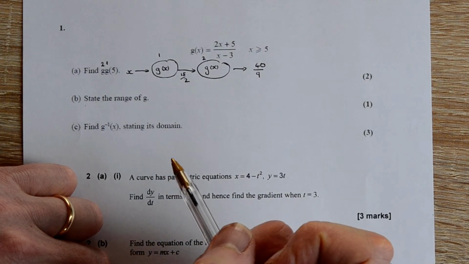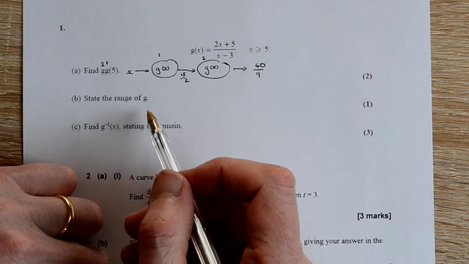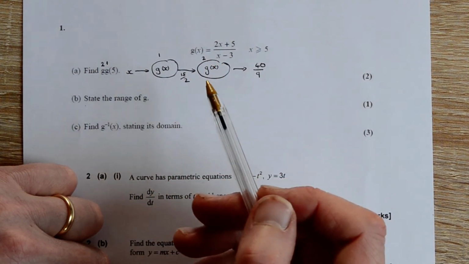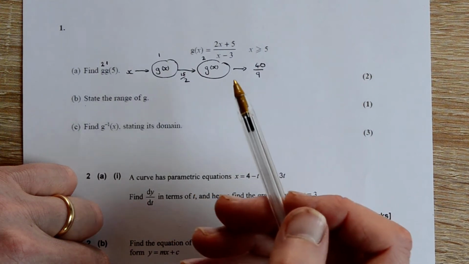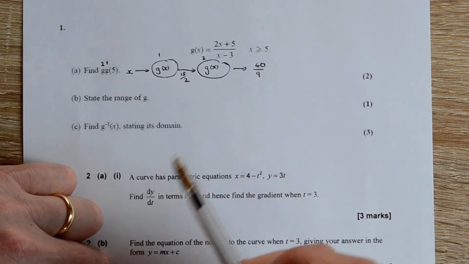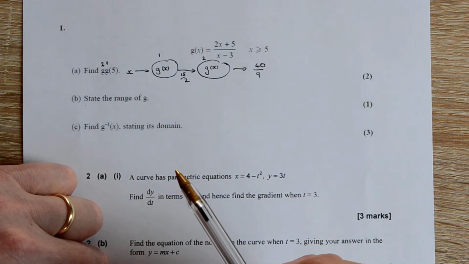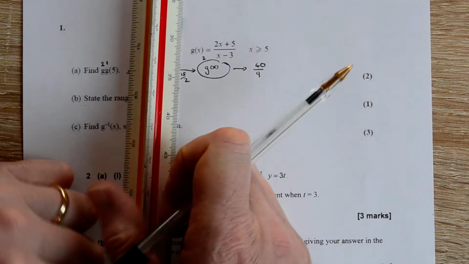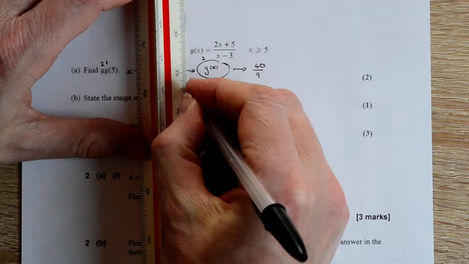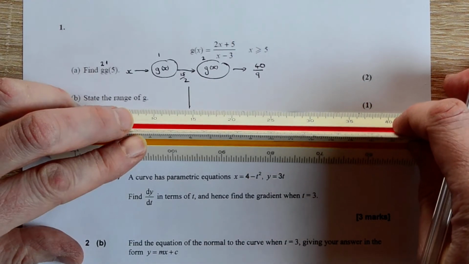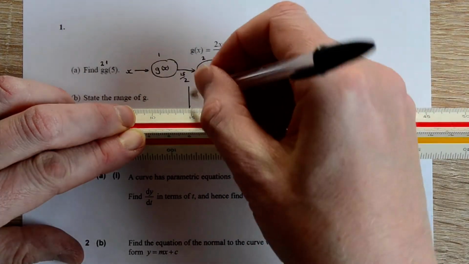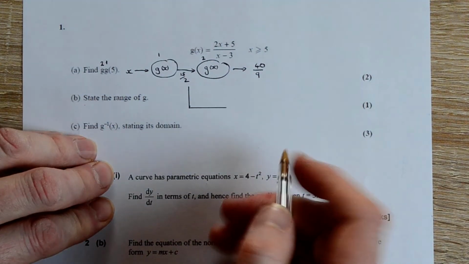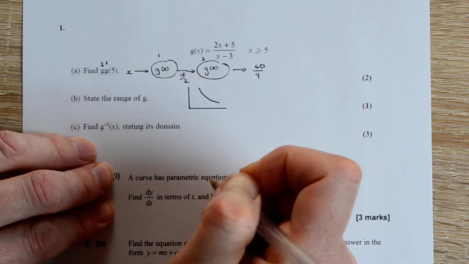For that 1 mark, you might look at this and say, right, what's the minimum value of x? And x is going to be 5. So you could work out the range when x is 5, but then you need to decide where to go from there. So let's just remind ourselves, what do we mean by range? If we've got a function, we plot its graph. Now we don't know what the graph of this function is going to look like. Let's say it looks like that.